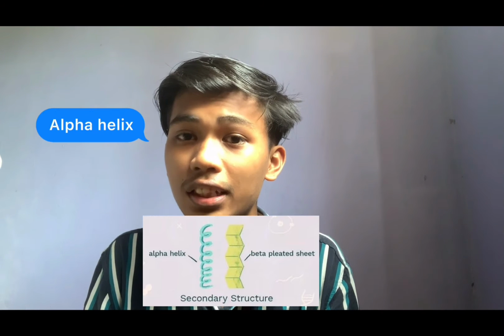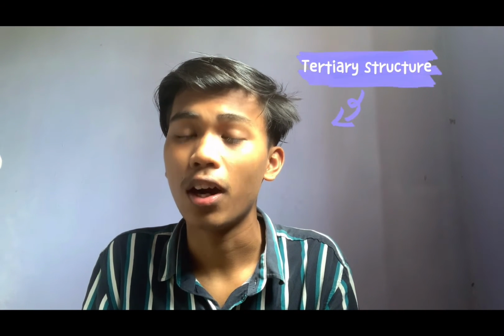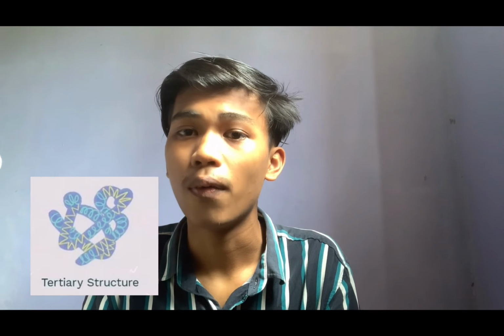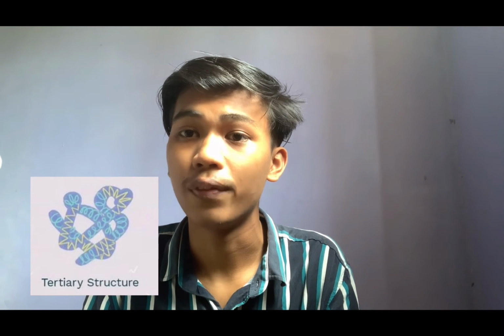Typical secondary structures are the coiled alpha helix and the folded beta pleated sheet. Tertiary structure refers to the overall shape of the polypeptide chain resulting from the interaction between the side chains R of the various amino acids.